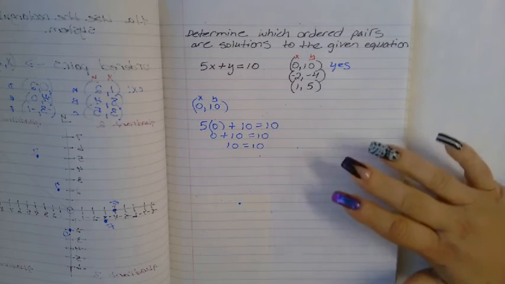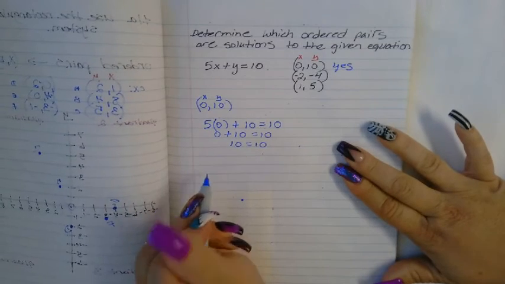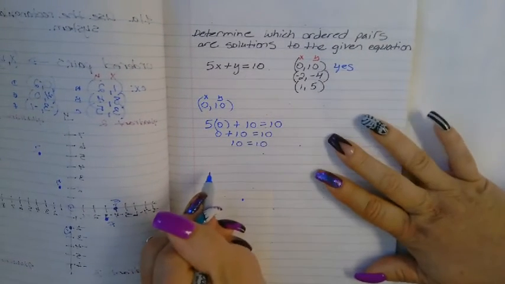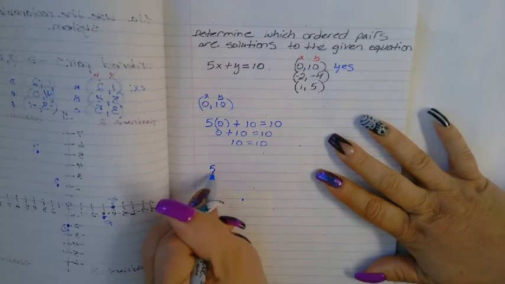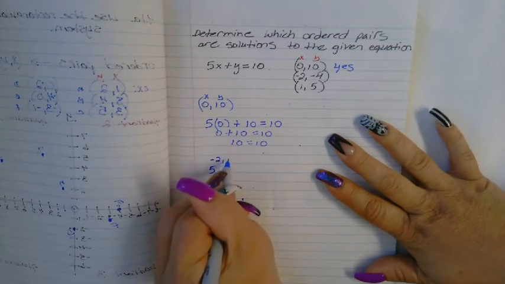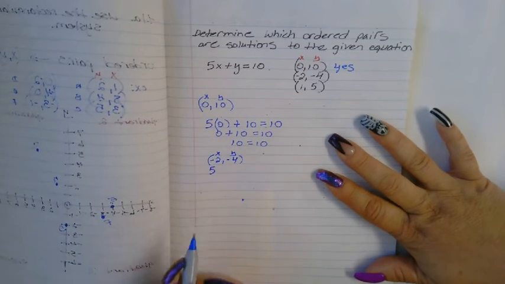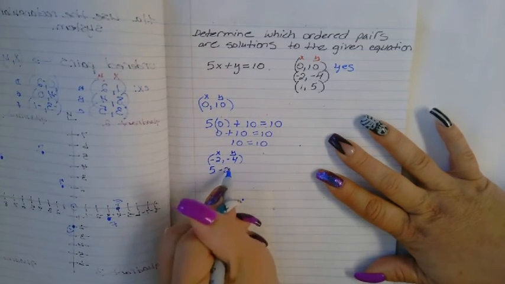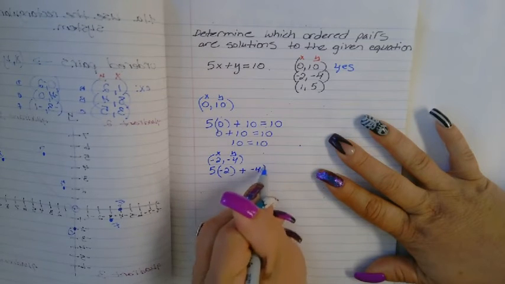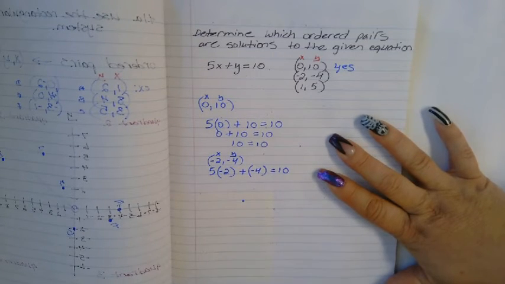The next one we'll do is -2 and -4. We have our equation up there. I'm not going to rewrite it, but you can if you want to. So we have 5x, which is, oh, I didn't write down my numbers. We're doing -2 and -4. That's our x, that's our y. So 5 times our x, -2, plus our y, which would be -4, equals 10.